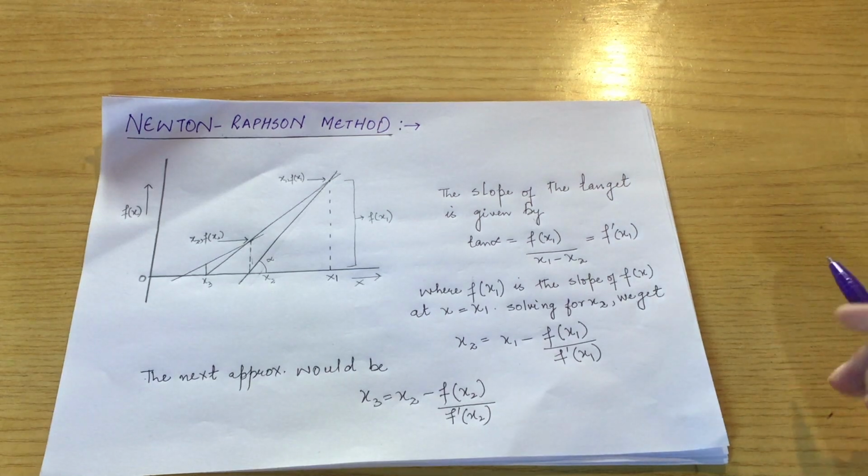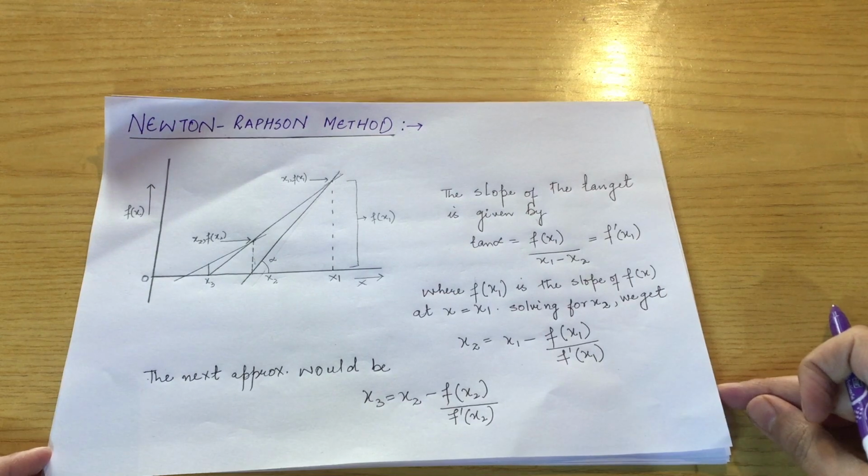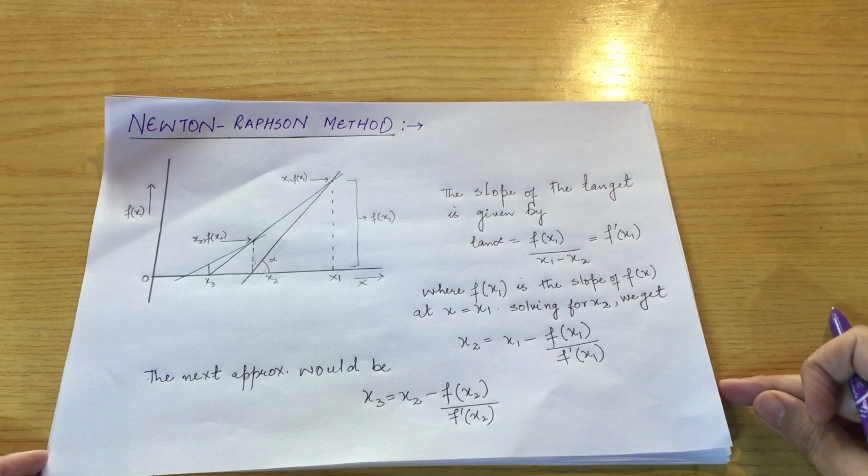Hello students. Today we are going to learn Newton-Raphson method. So basically the Newton-Raphson method is also known as the method of tangents, and it is one of the fastest iterative methods. This method begins with one initial approximation, but here we have to take due care while selecting this initial approximation, as it is very sensitive to the initial approximation.